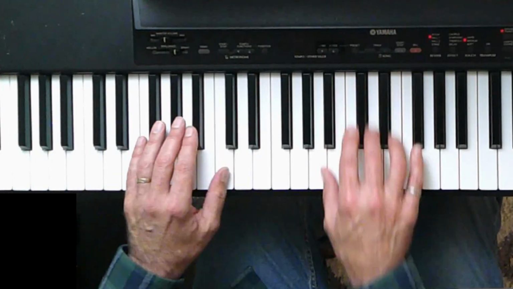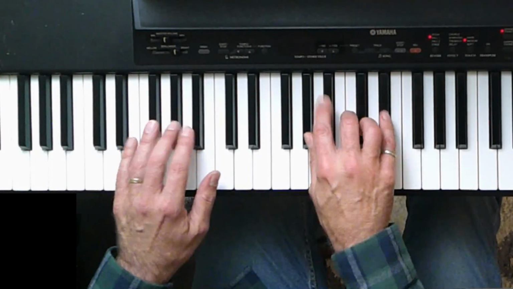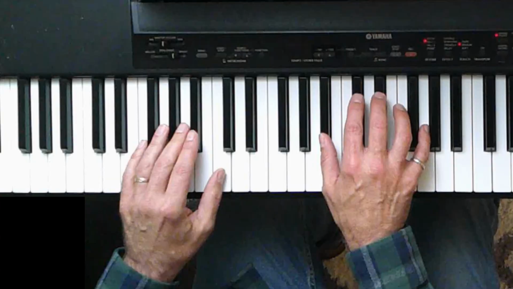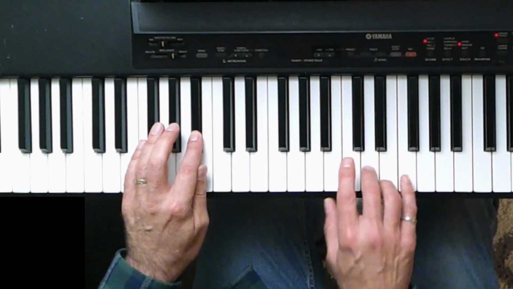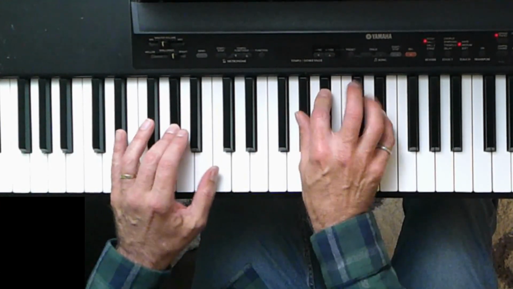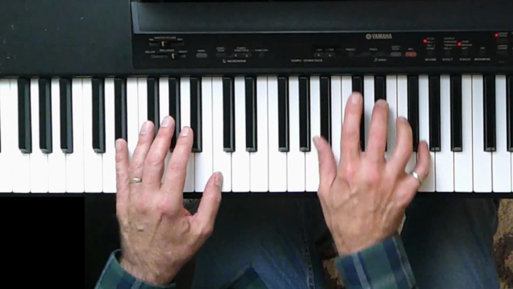And it goes from this da da da. Now this G is the third of the E flat chord. Now let's see if we can put that all in context. Let's try it together. Let's take it slow. 1, 2, 3, 4. 1 and 2. One more time.